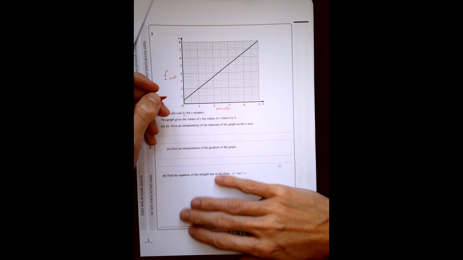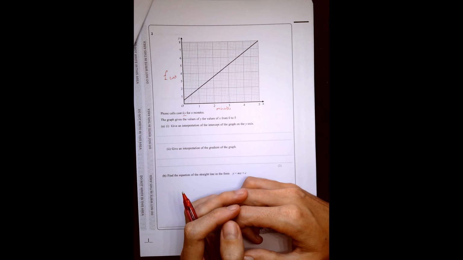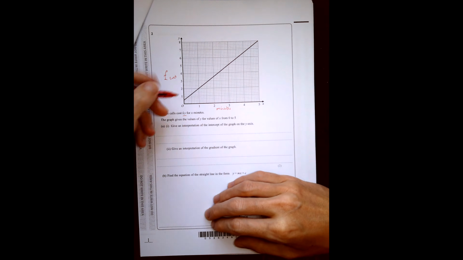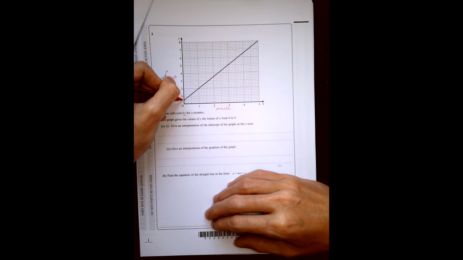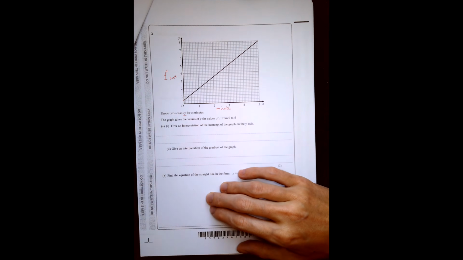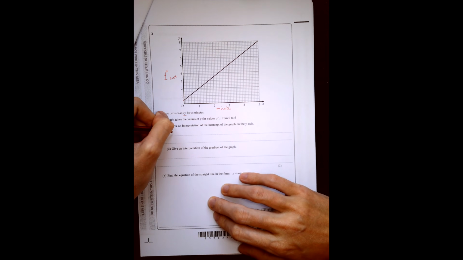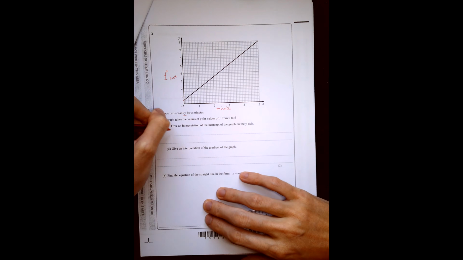Give an interpretation of the intercept of the graph on the y-axis. So in interpretation, we know this is the y-intercept, but interpretation means explain in real world terms what this y-intercept means. And so this is usually what's referred to as an initial charge, or an initial cost. So regardless of however many minutes you spend on the phone, you're always going to have to pay this initial cost, and that looks to be halfway between 0 and 1, so 50p. So the initial charge, no matter how many minutes you're on the phone, is going to be 50p.